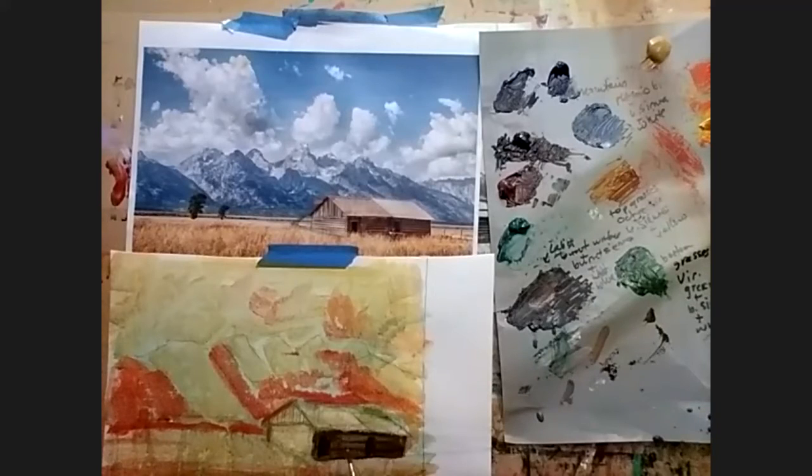So I've got a pointed brush. I'm alternating between a little pointed brush. Remember, I'm just laying the light.